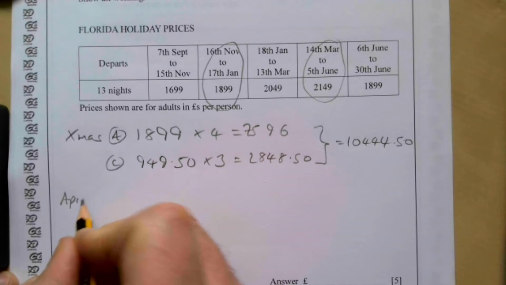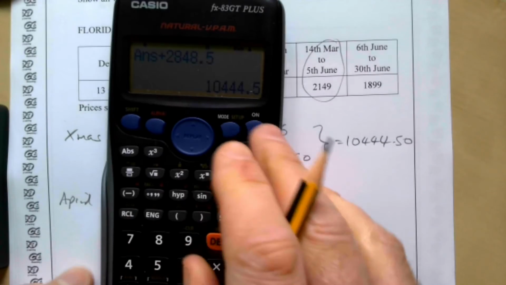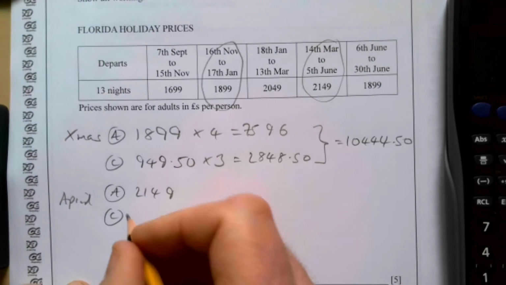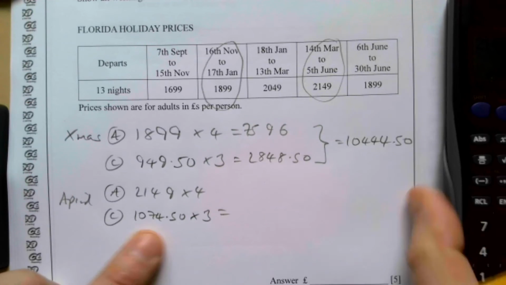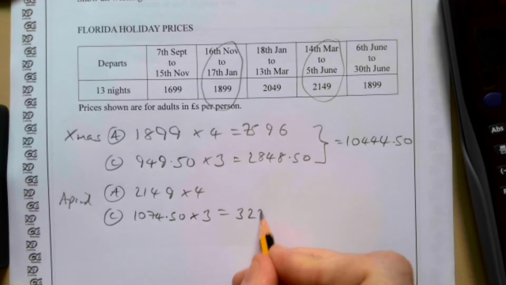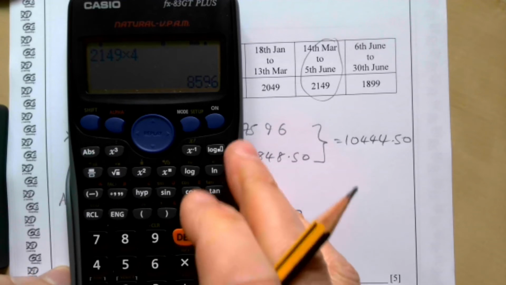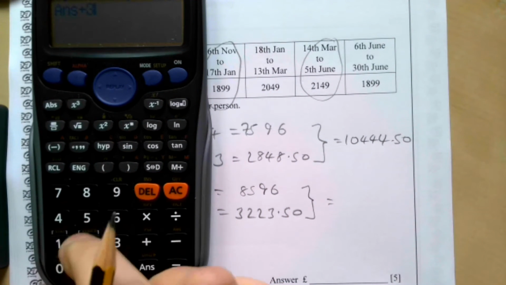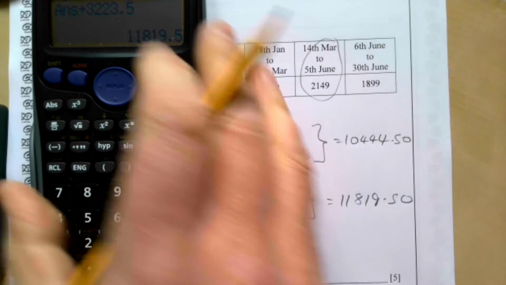Now our price in April. Our adult is 2149. And our child then is going to be half of that. 2149 divided by 2 is £1,074.50. So we're trying to work out 3 children and 4 adults. So times this by 3 first of all, because it's already in my calculator. That gives me 3,223.50. And then 2149 times 4, 8,596. So their total, 8,596 plus 3,223.50 comes to £11,819.50.